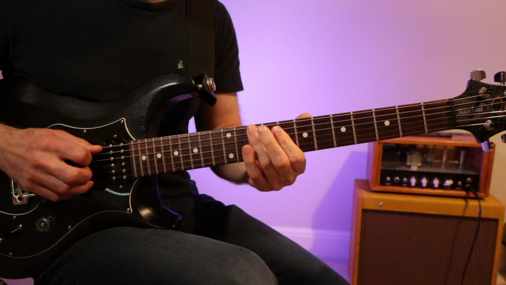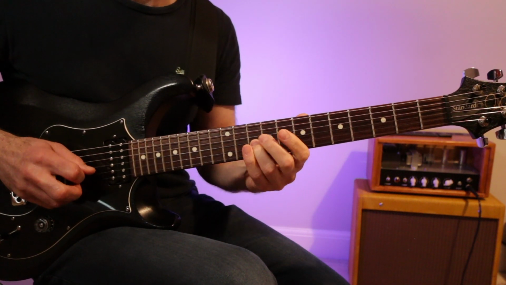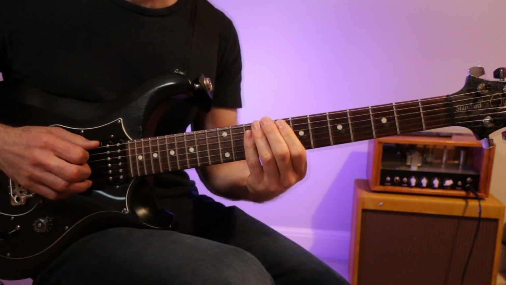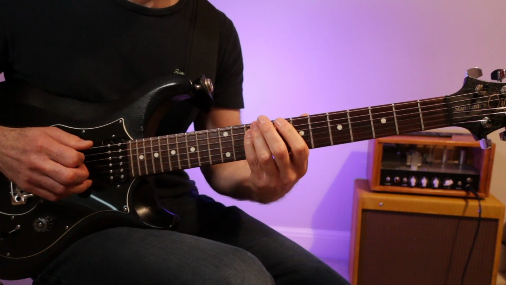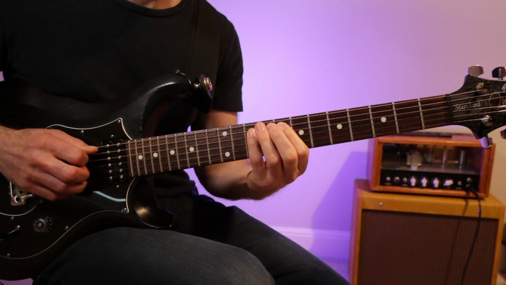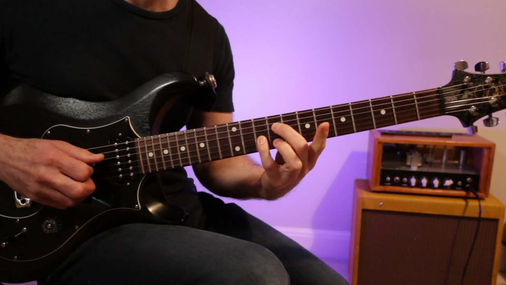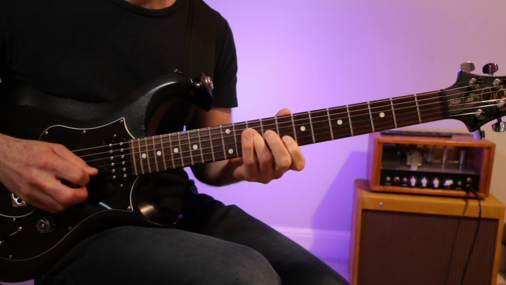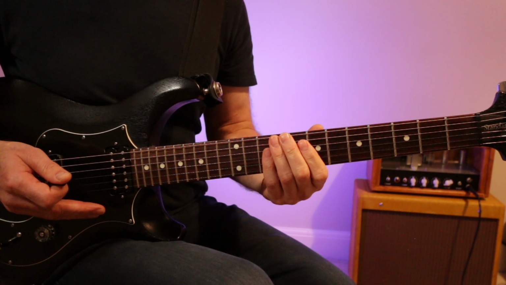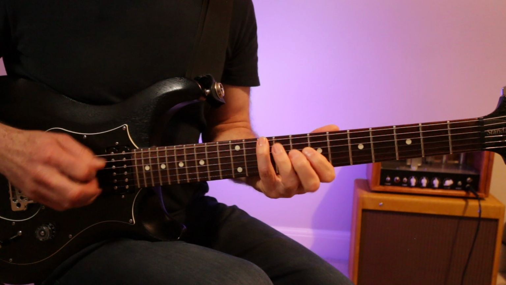So I get, and so on. Then we've got fifths. Flat 5 there, and so on. Then we've got sixths, which are very difficult to play and say, but they sound great.